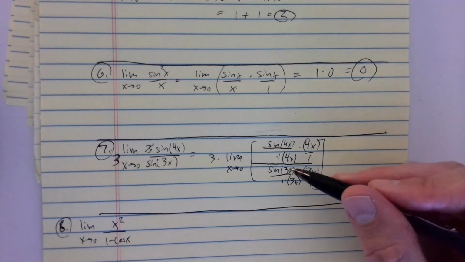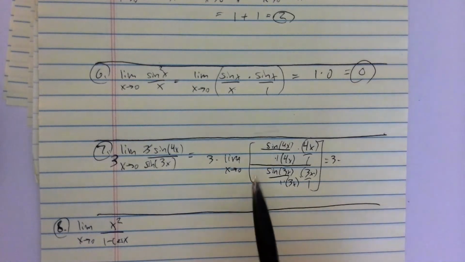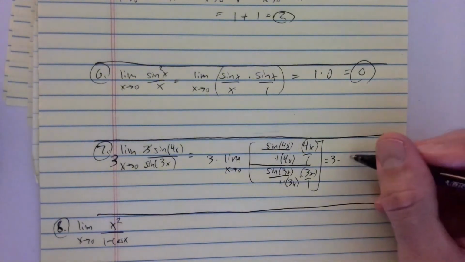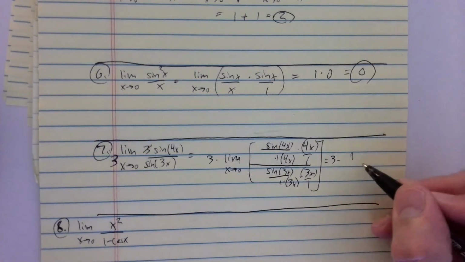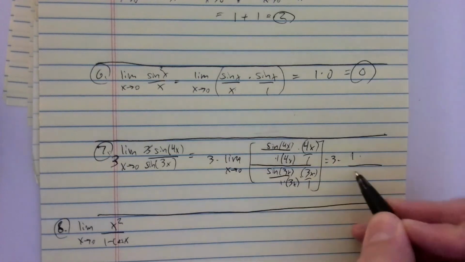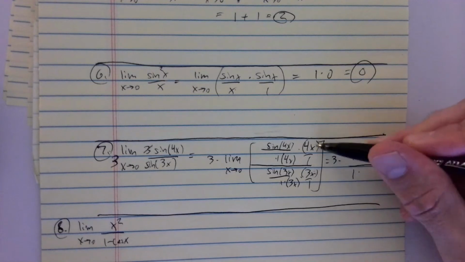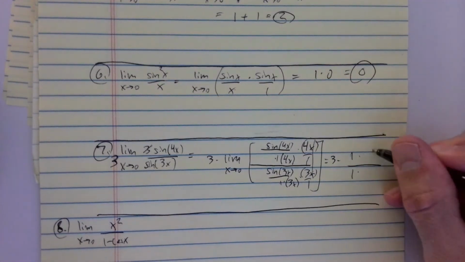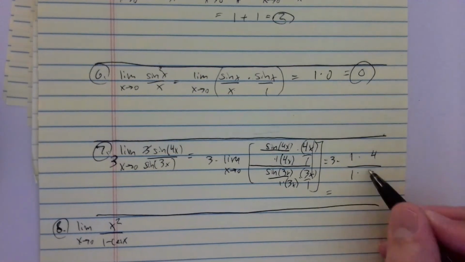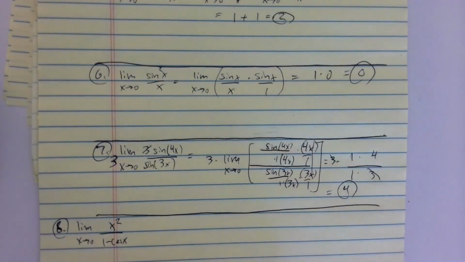And, okay. Now what we're going to get is 3 times, well, the limit of this as x goes to 0 is a 1. The limit of this as x goes to 0 is another 1. And I have x over x, so I'm left with 4 on top, 3 on bottom. Cancel some common factors, and then bam, you get a 4.